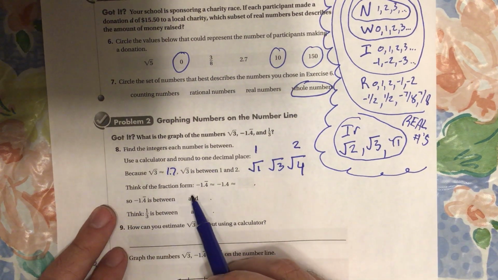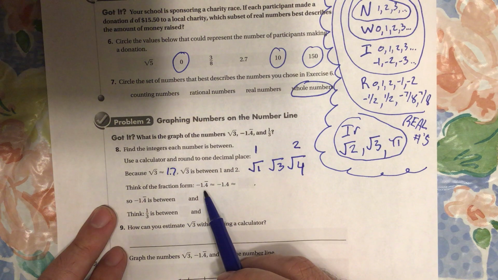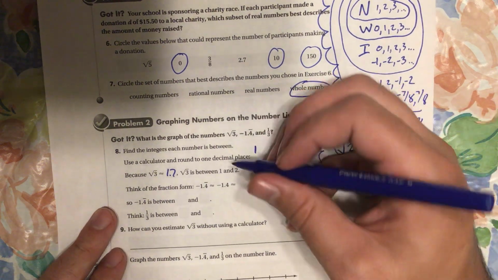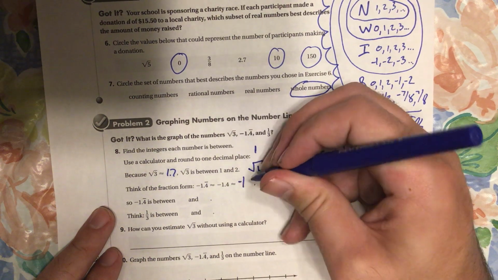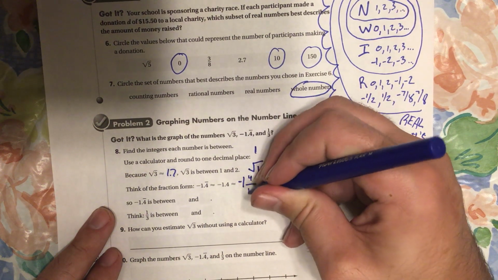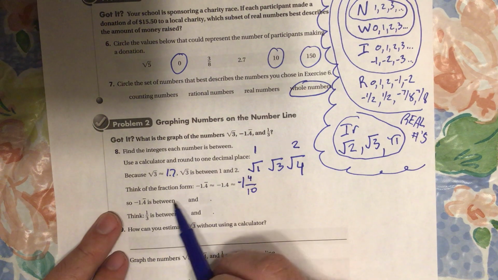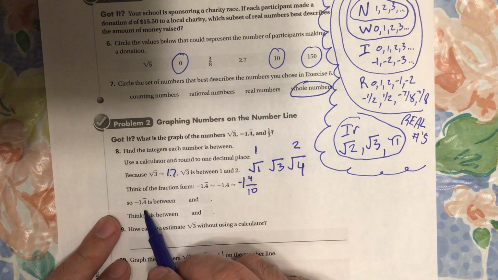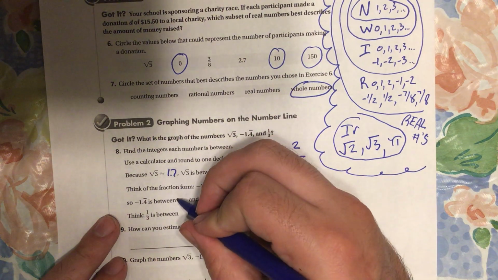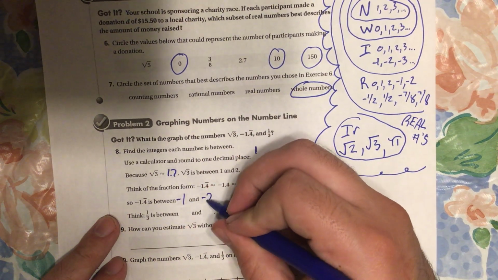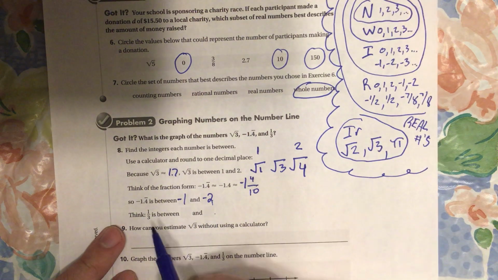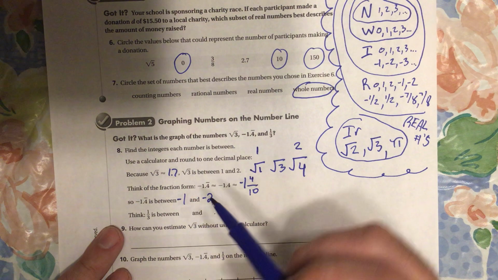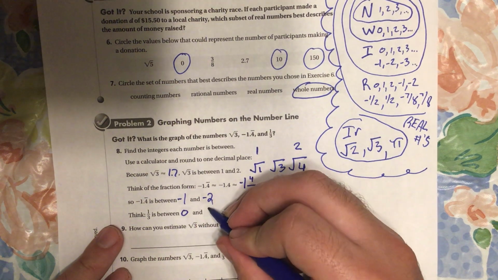So think of the fraction form, negative 1.4 repeating, which is about negative 1 and 4 tenths. You know, if we really want to make a fraction form, probably not going to do this too often. So negative 1.4 repeating is between negative 1 and negative 2. So let's think here for about 1/3. 1/3 has got to be between 0 and 1.